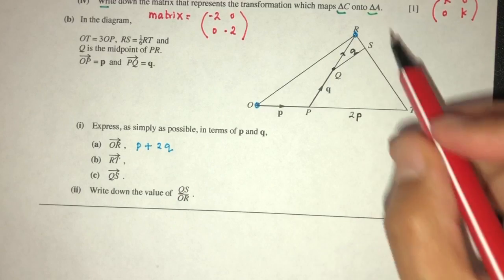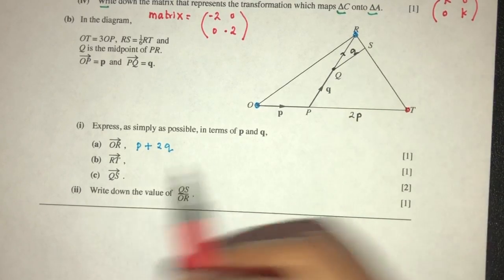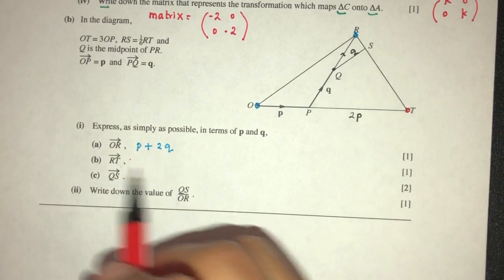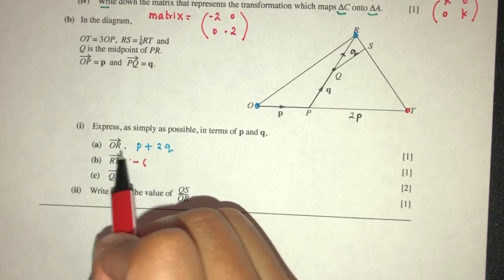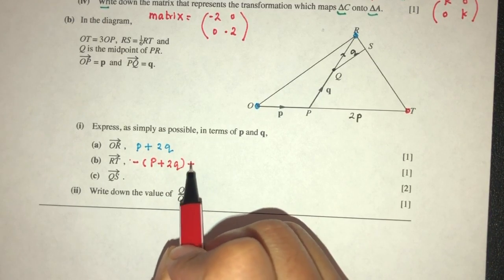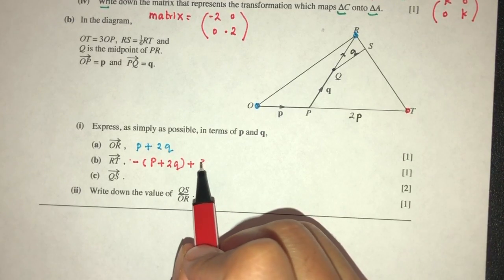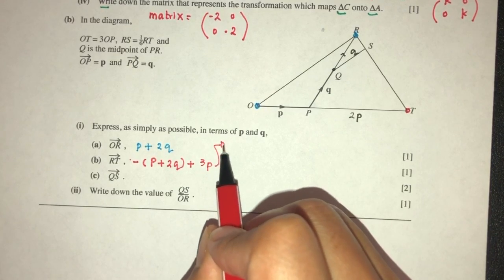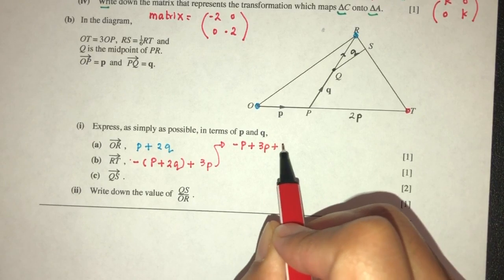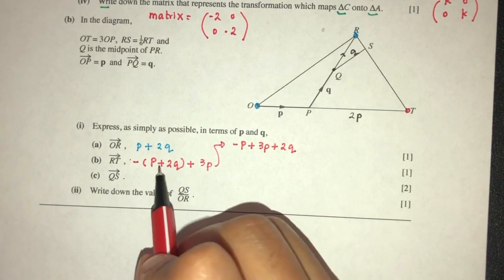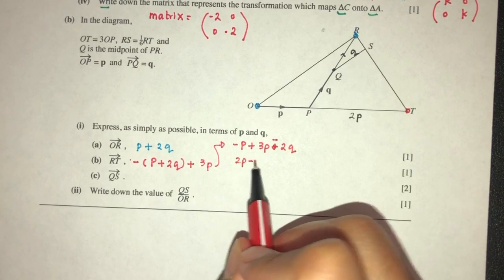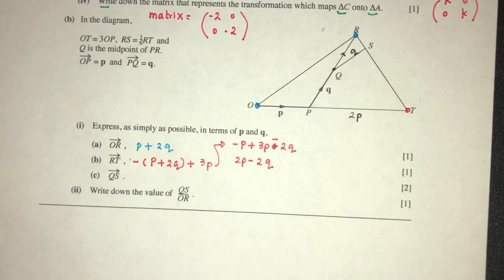RT, so R going to T. That will be first R going to O and O going to T. So R going to O will be negative O going to R because it is in the opposite direction. Then plus O going to T, which is 3P. That will be minus P minus 2Q plus 3P. That will become 2P minus 2Q. That will be part B.